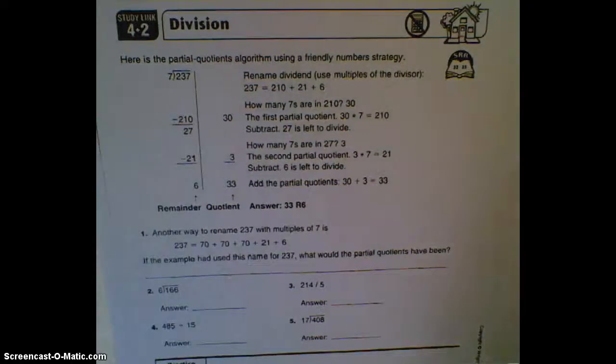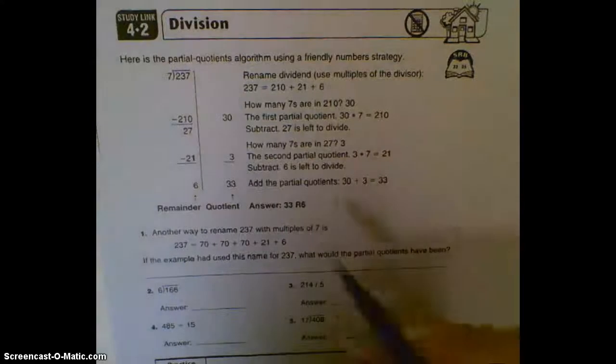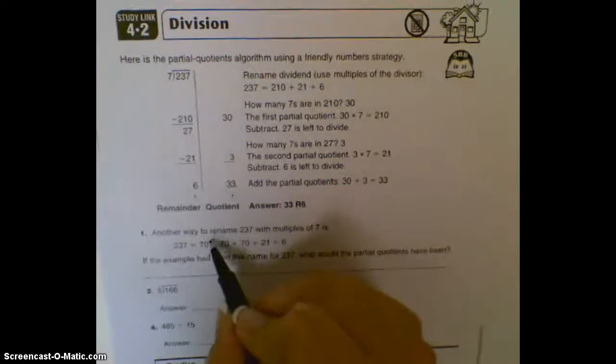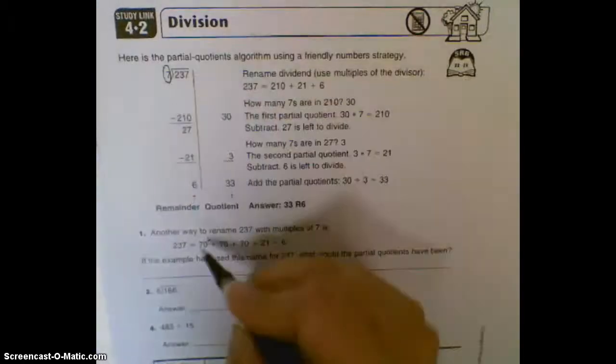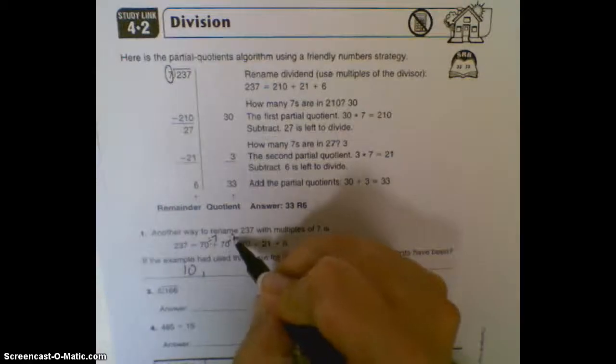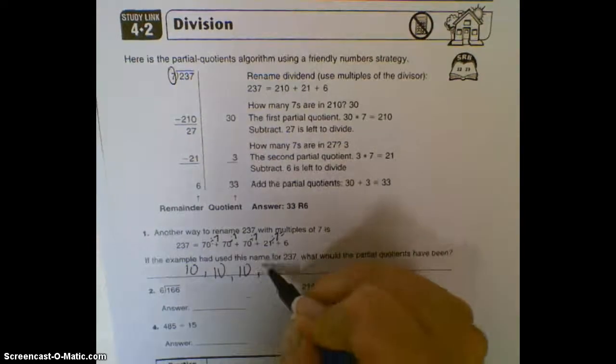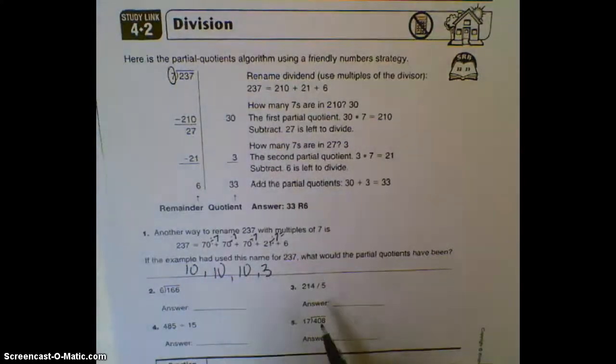All right, so if I had been here, I would have told you to cross number 1 off because it's talking about these friendly numbers and we had changed them to near facts. But anybody out there doing this with me that is doing the method that it asks you to do, the friendly numbers, what you need to do is divide each of these by your divisor here, 7. So 70 divided by 7 would be 10, and again divided by 7 would be 10, divided by 7 would be 10, divided by 7 would be 3. So for that you need 10, 10, and 3.